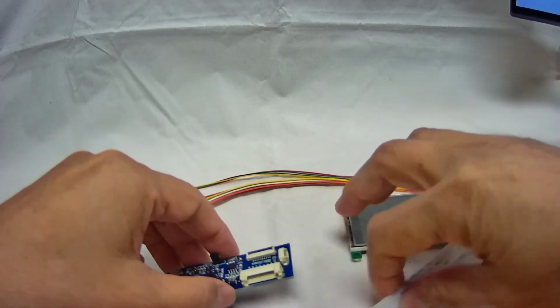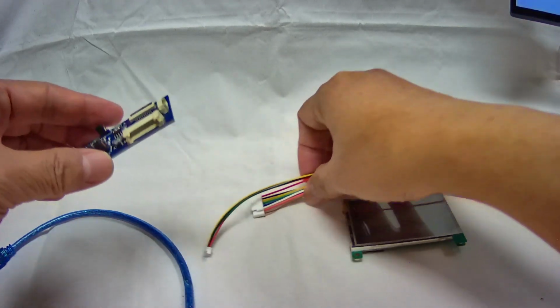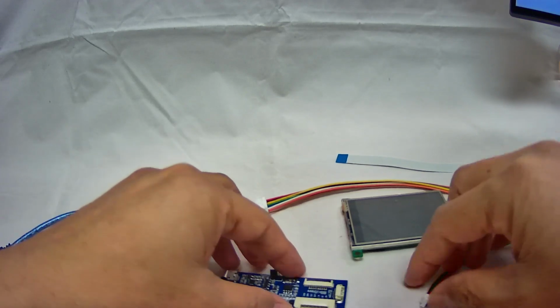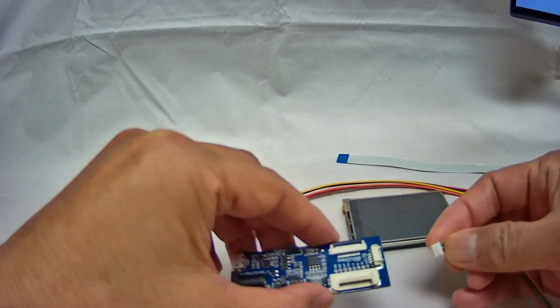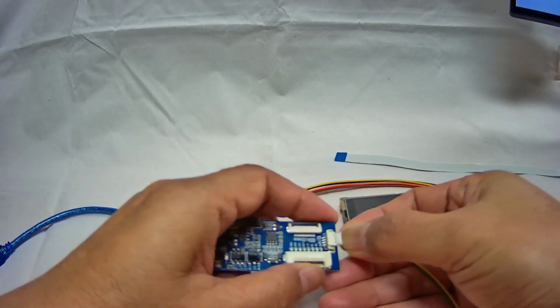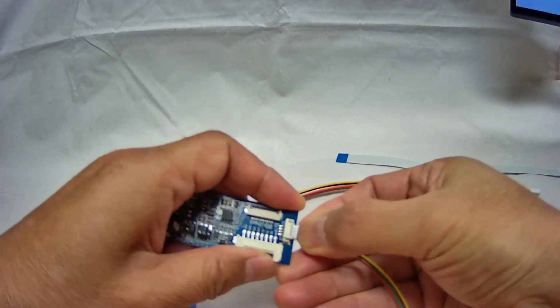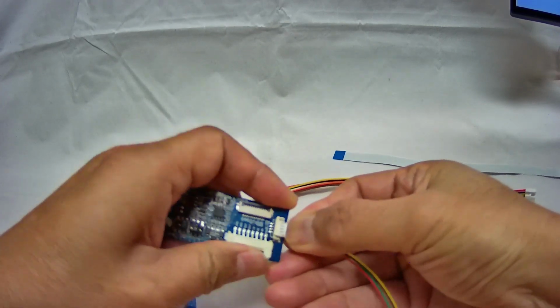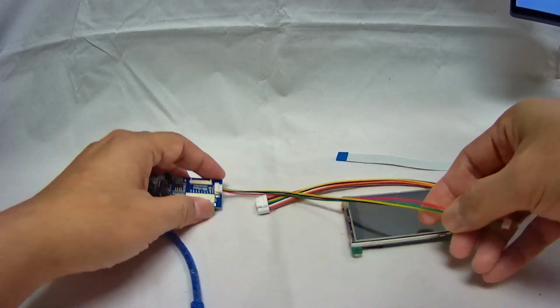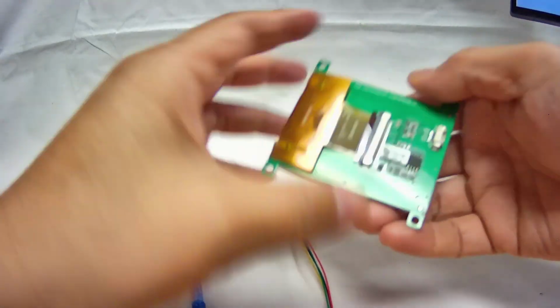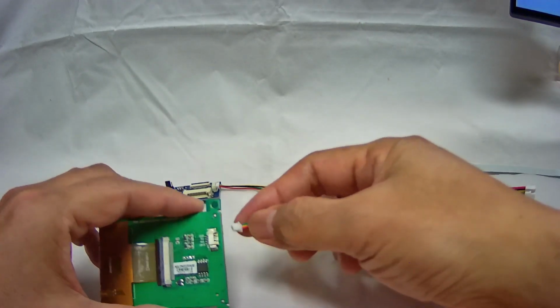And we use a 4-pin connection for that, and also connect a 4-pin connection to our display.